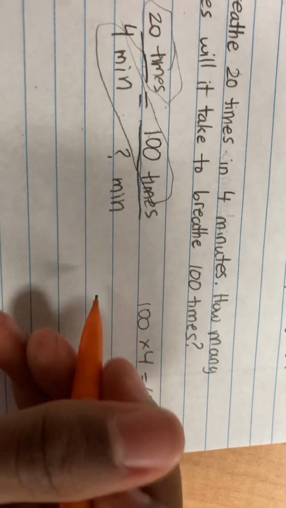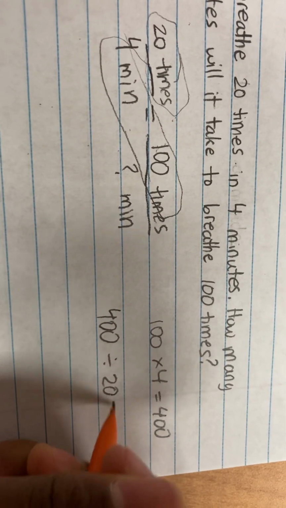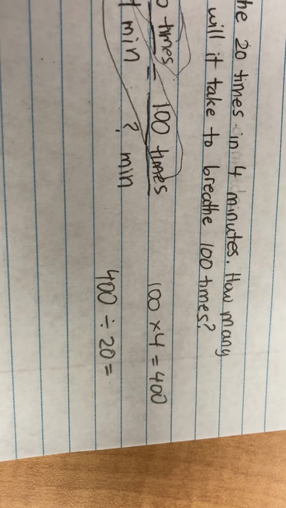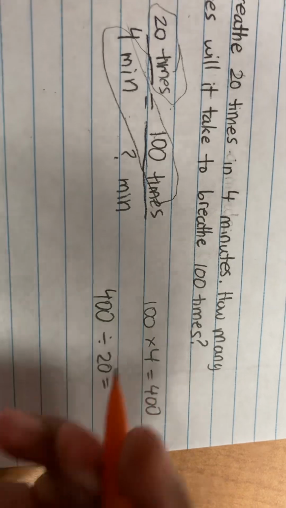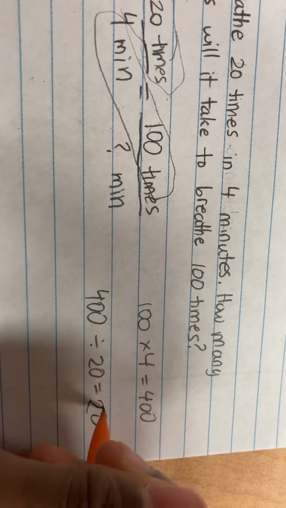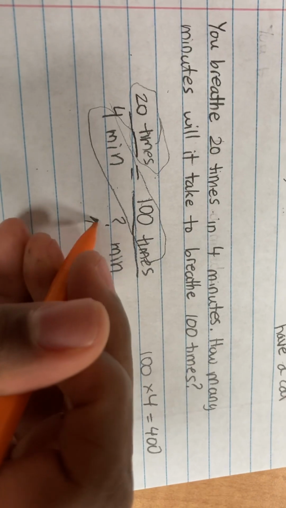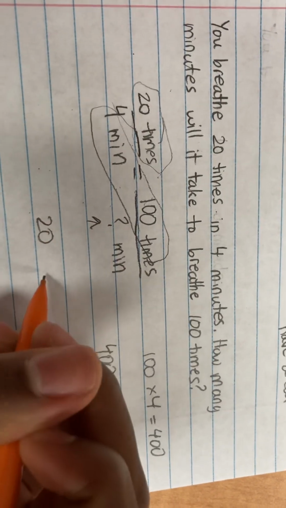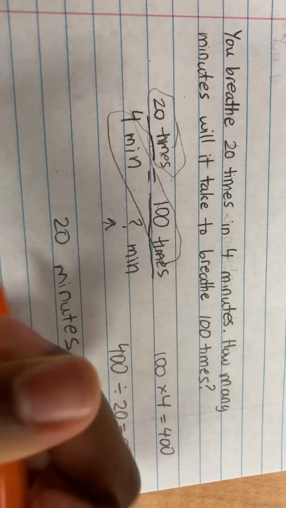You divide by 20. So you're gonna do 400 divided by 20, which is 20. So the answer is 20 minutes. You'll have 20 minutes to breathe 100 times.